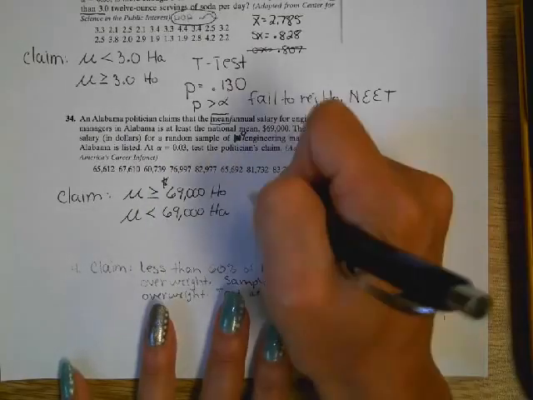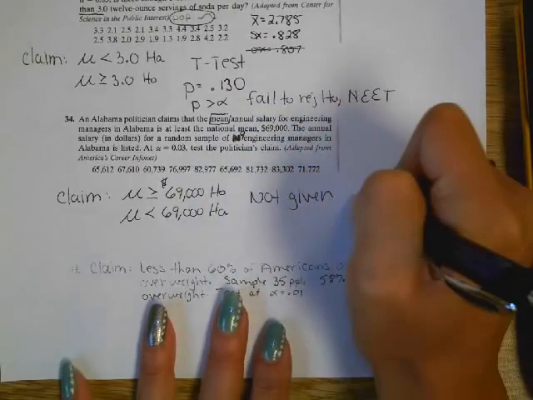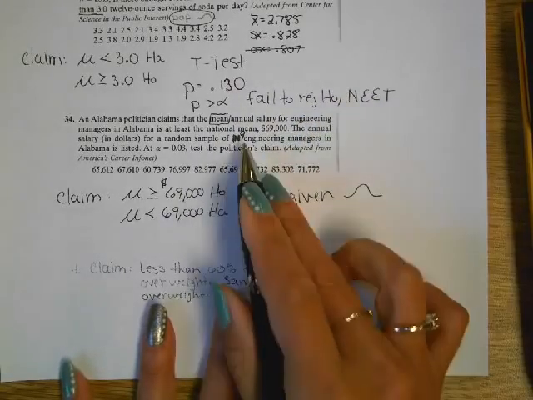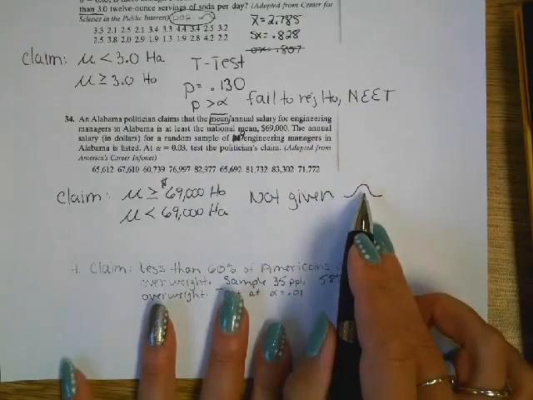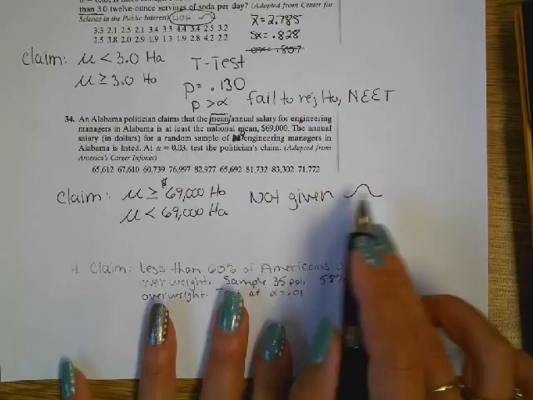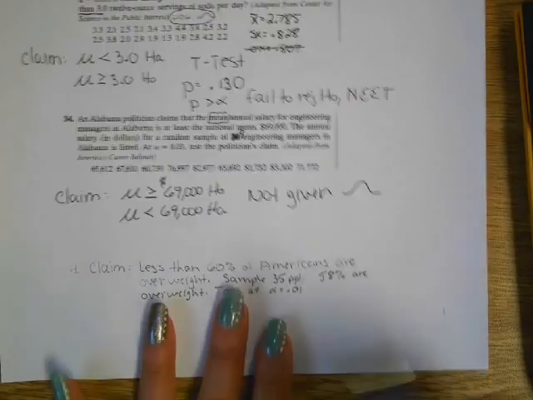No. Not given normal with a small sample. It only has to be given with a small sample. If it's 30 or more, it doesn't have to say it's normal. You can automatically do it. That's that central limit there. Not given as normal, so you cannot continue on to make an accurate hypothesis test.